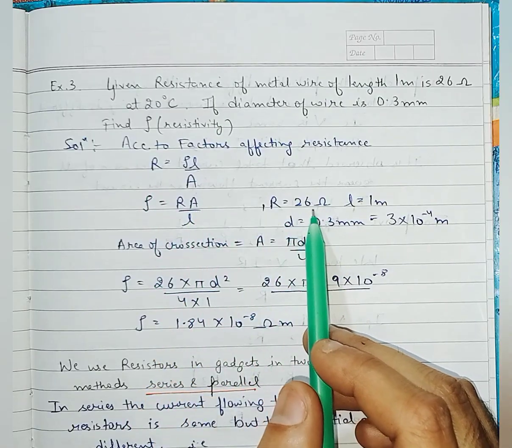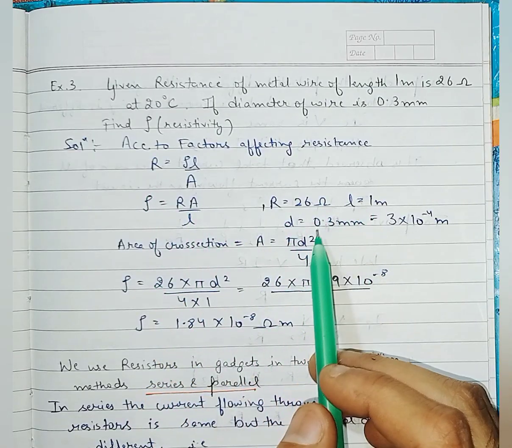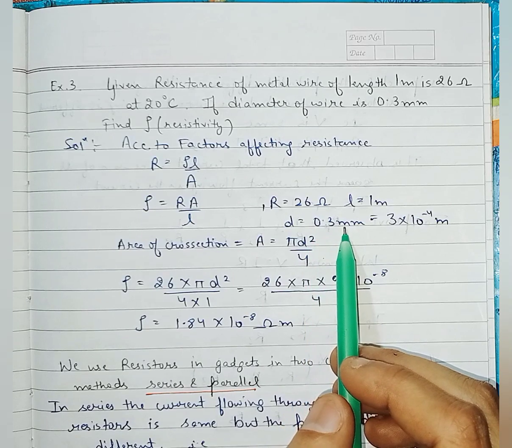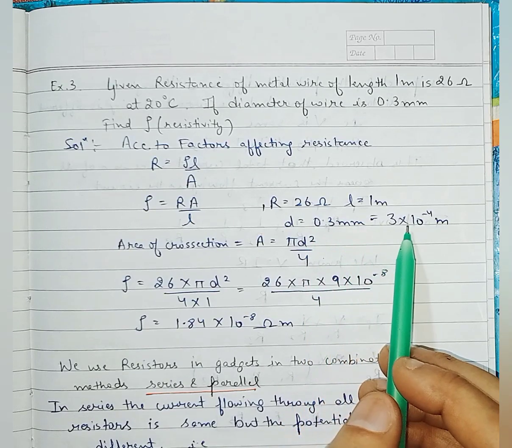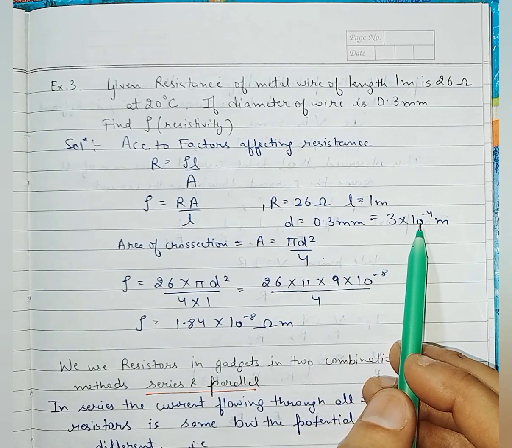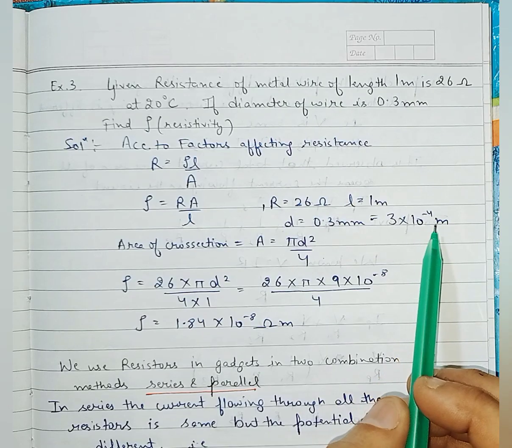Now in the question we are given R equal to 26 ohm and L equal to 1 meter. Diameter is equal to 0.3 millimeter, so we have to convert it to meter. So 3 into 10 to the power minus 4 will come.